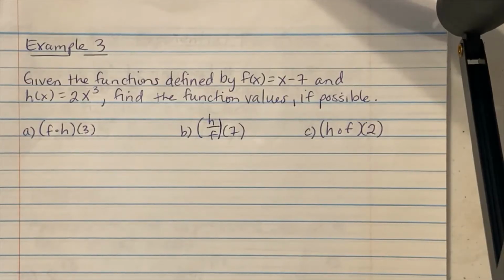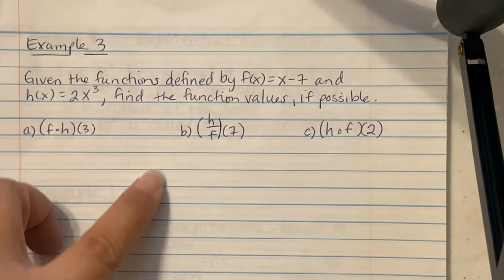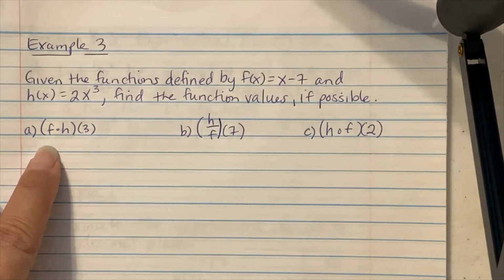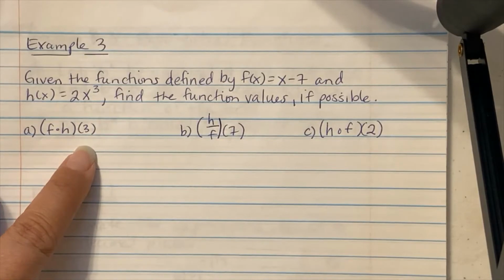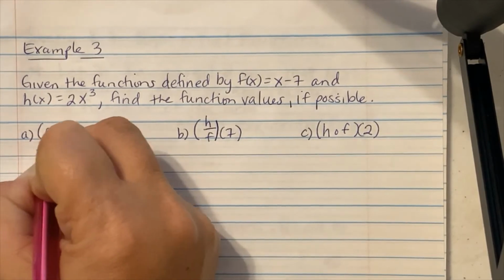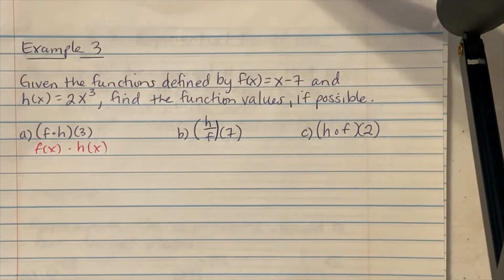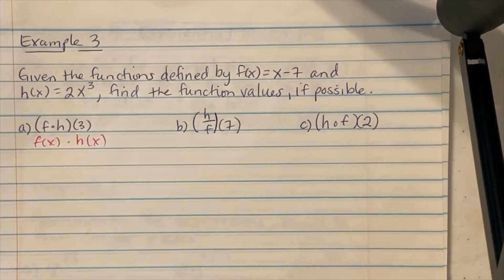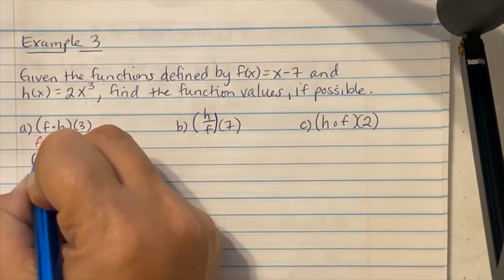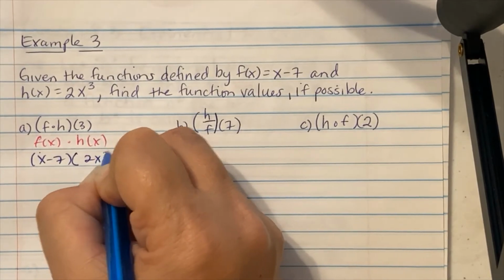Continuing with 8.1, example 3, it says given the functions defined by f of x equal to x minus 7 and h of x equals 2x cubed, find the function values if possible. So on A, they want us to do f of h of 3. Which means we can see this as f of x times h of x. The way I would do it first is to write your f of x equation, which happens to be x minus 7, times your h of x equation, which is 2x cubed.